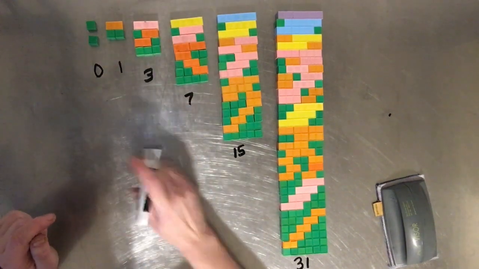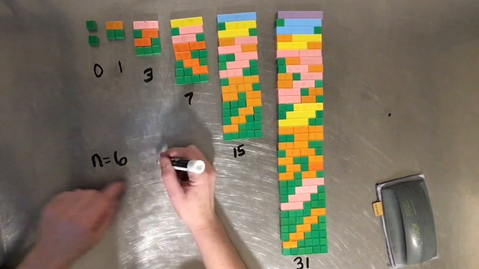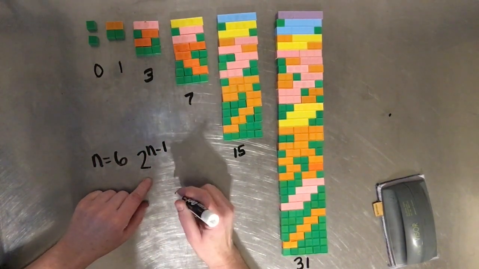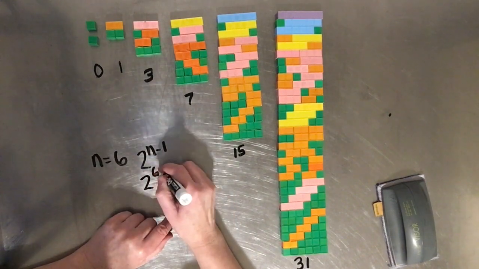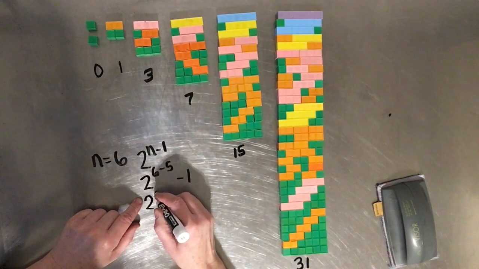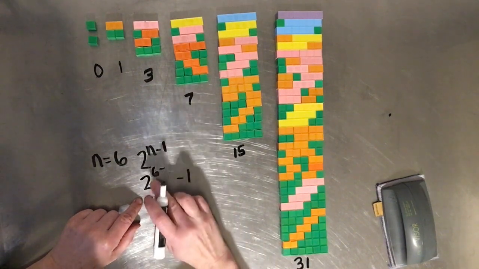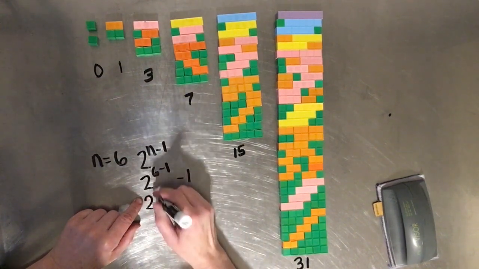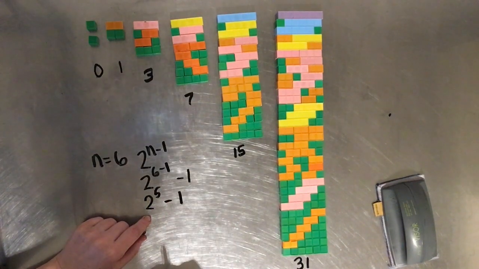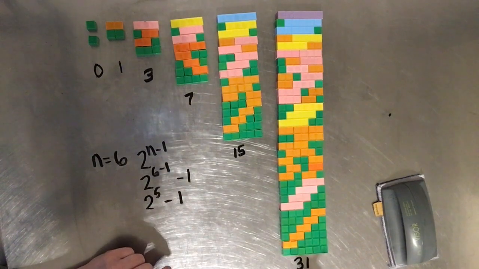Let's look at n equals 6. 2 to the power of 6 minus 1 is 2 to the power of 5 minus 1, and it's 2 times 2 times 2 times 2 times 2, which is 32, minus 1 gives you your 31.